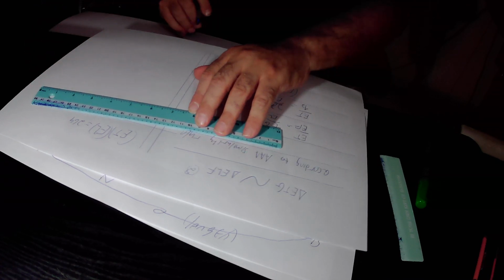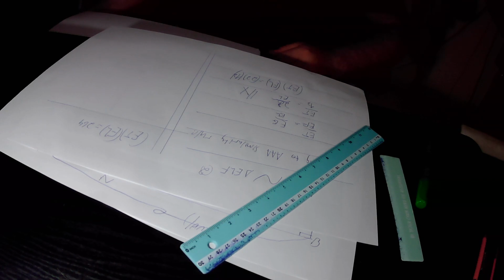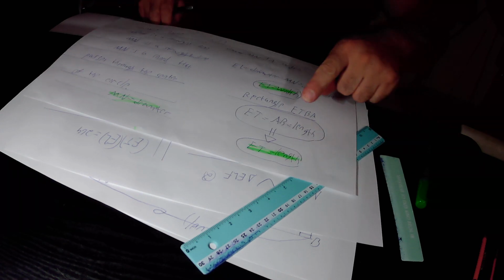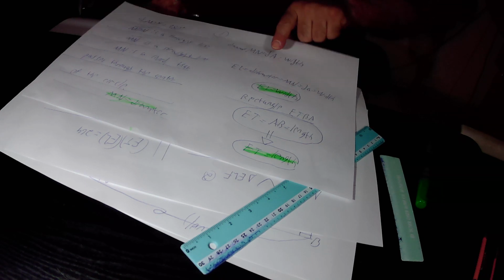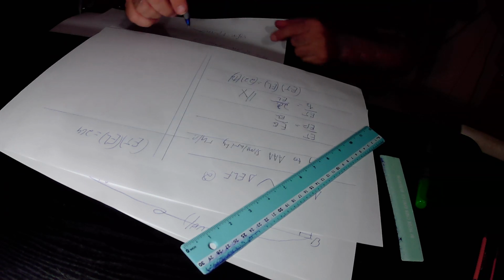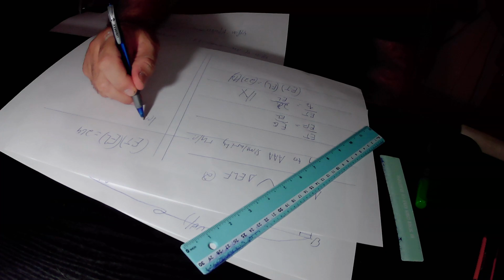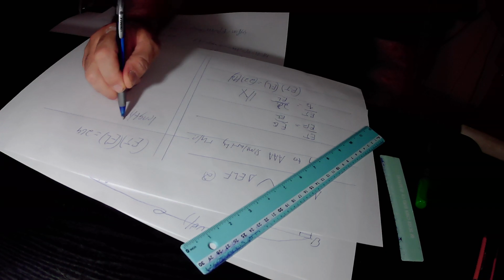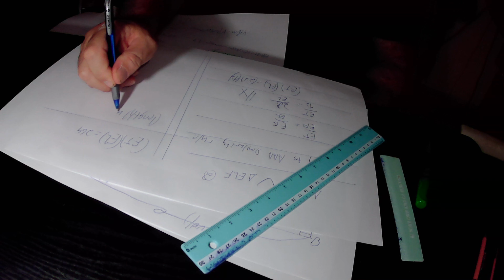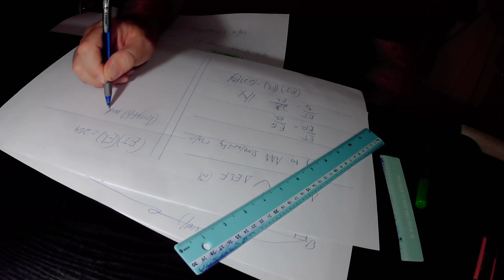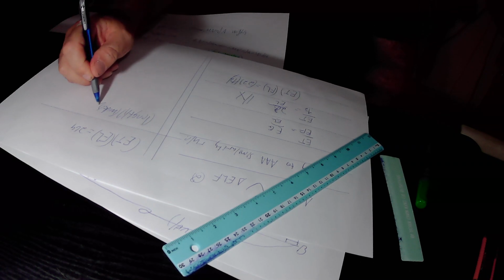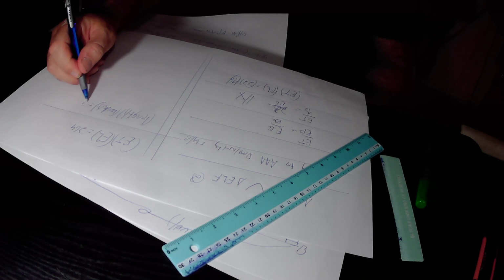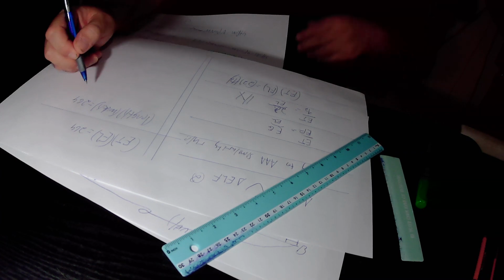But we already found out that ET is the length of our ABCD and EL is the width. So we substitute ET by the length and EL by the width. So in total we should find out that the length of rectangle ABCD times the width is equal to 264.